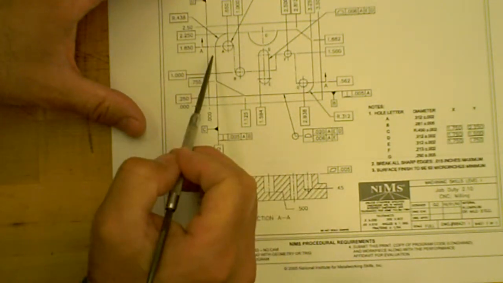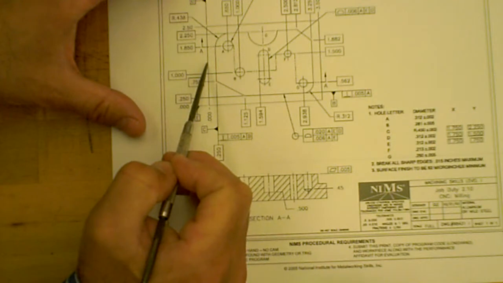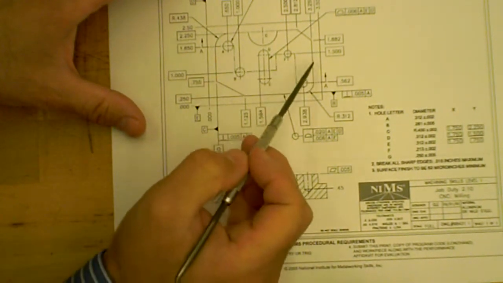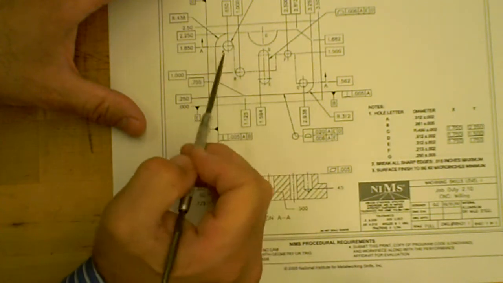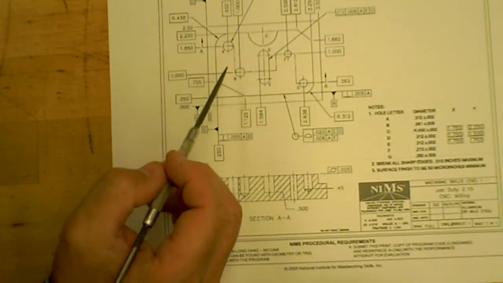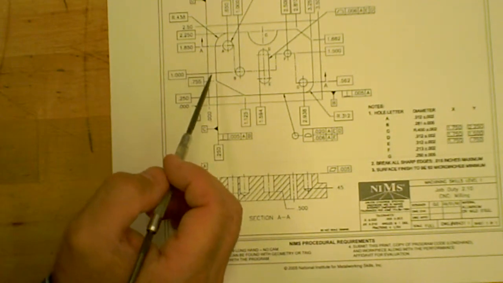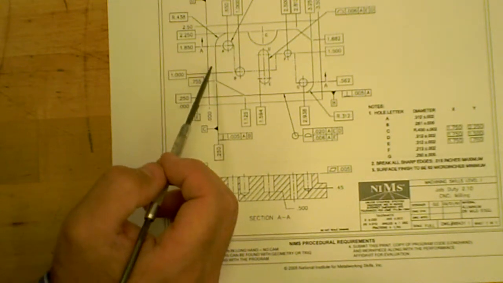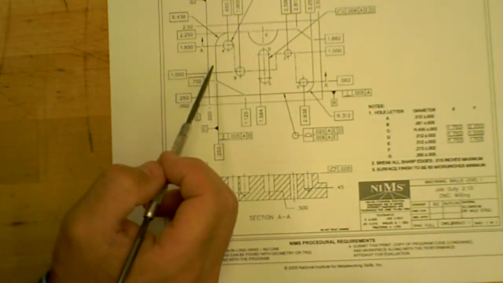Because it could be 3 inches plus 10 this side plus 10 this side, which is 3 inches 20 thousandths, and it could be 3 inches minus 10 and 3 inches minus 10, which would be 2 inches 980 thousandths. So the maximum will be 3 inches 20 thousandths. The minimum will be 2 inches 980 thousandths.